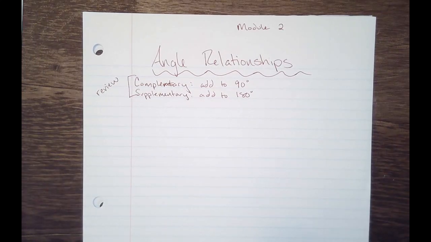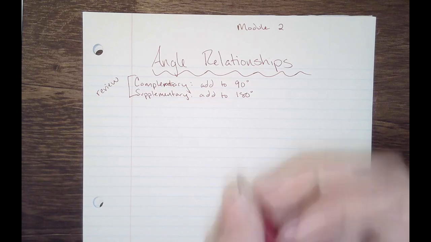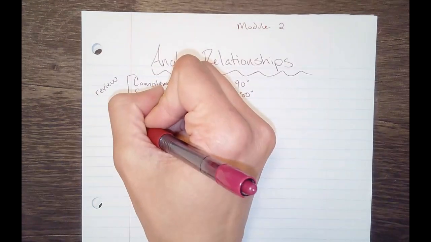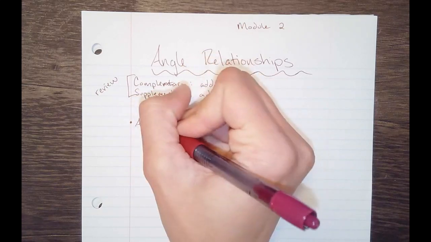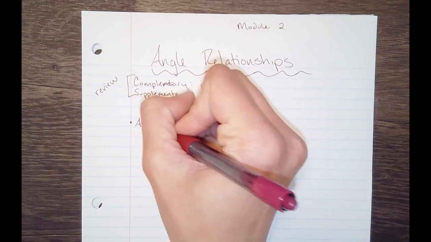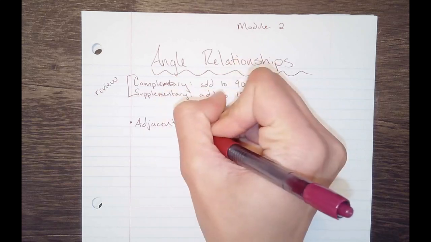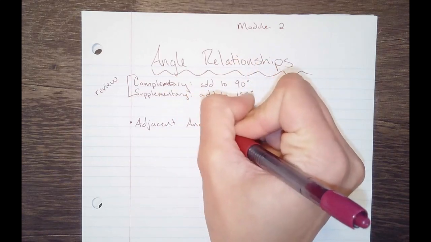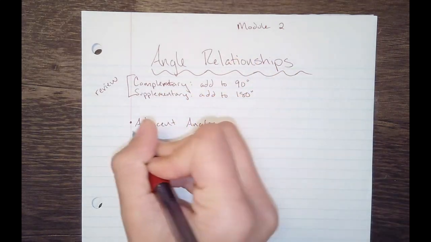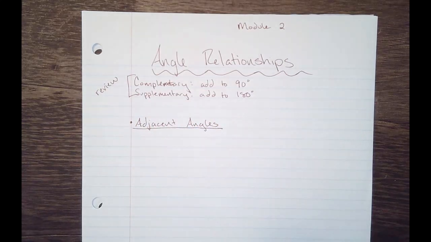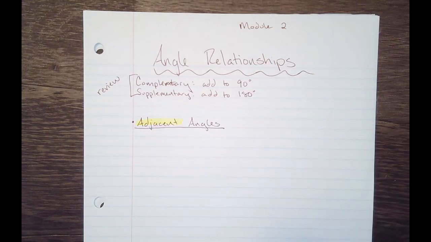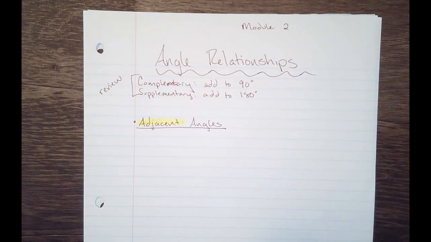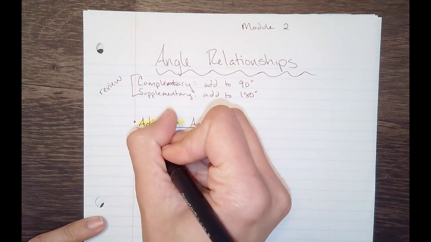Okay. So now moving forward, we are going to first talk about what we call adjacent angles. If you've ever heard the word adjacent, remember adjacent just means next to.